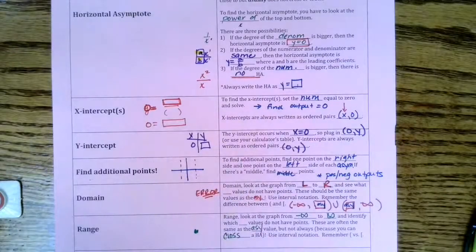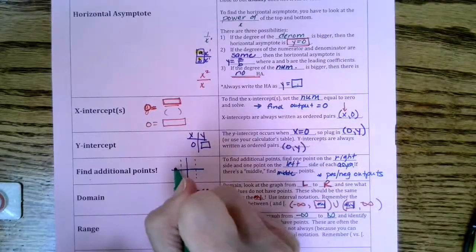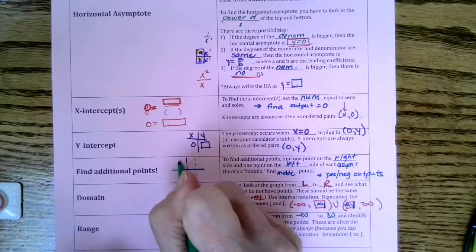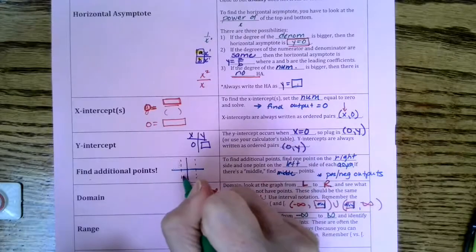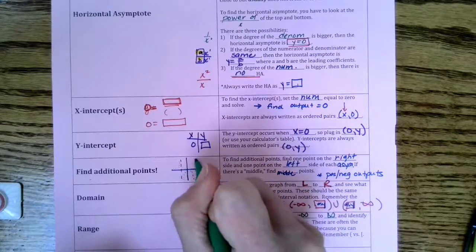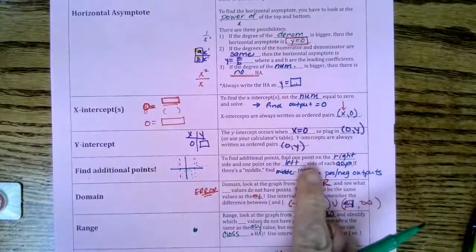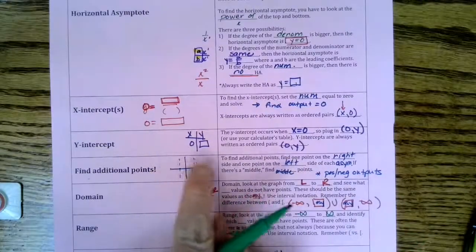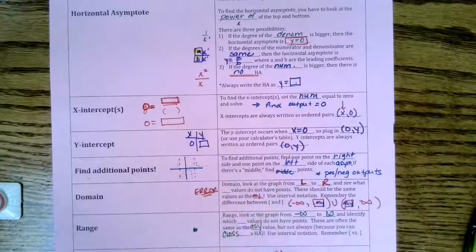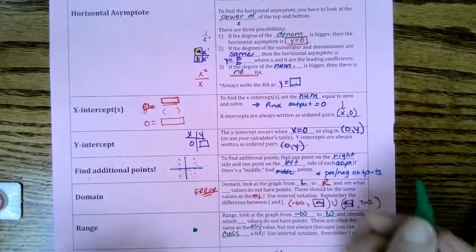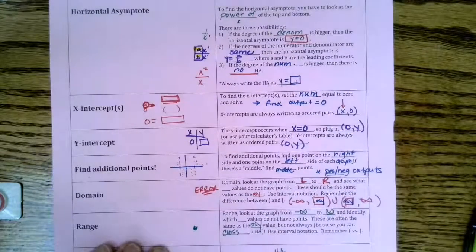It's smart to look at whether or not your values are positive or negative, because sometimes they can give you an interesting view of where your graph sits. Finding those points to each side of the asymptote and then in the middle lets you know, looking at that positive and negative output.